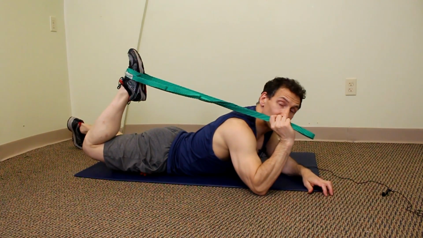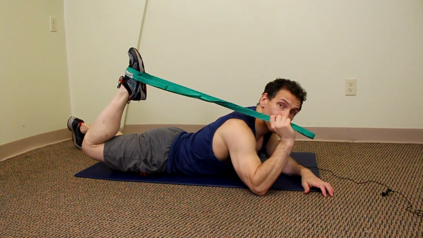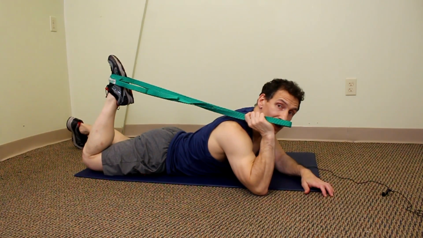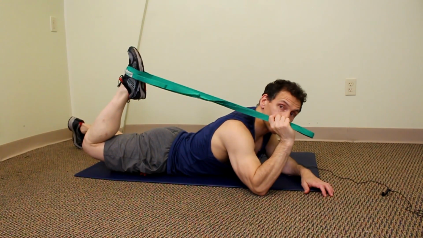Again, get that knee off the ground and the lower thigh off the ground, 1001, 1002, come back down, come back up again, 1001, 1002, and go 5 or 6 times.